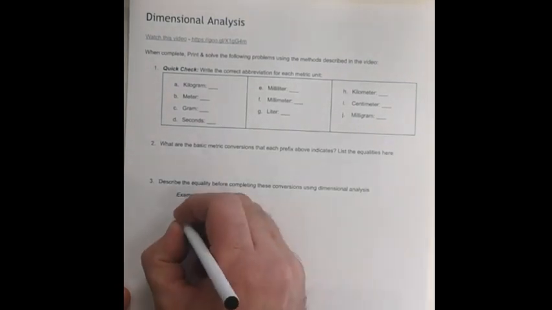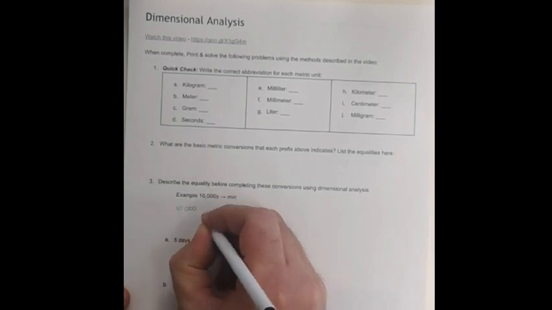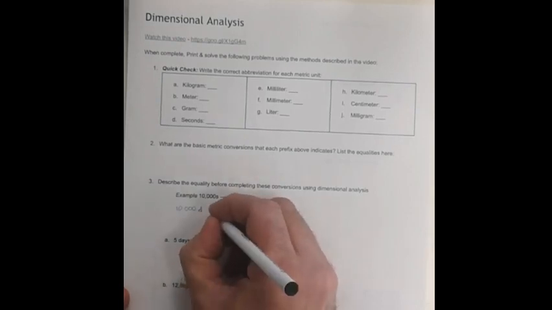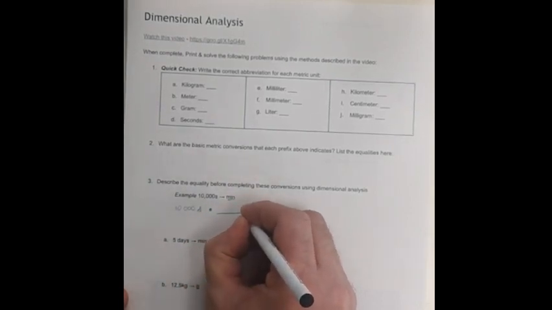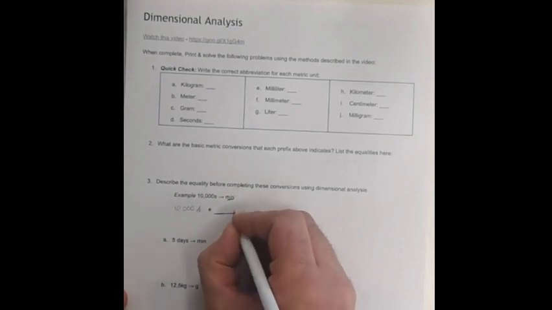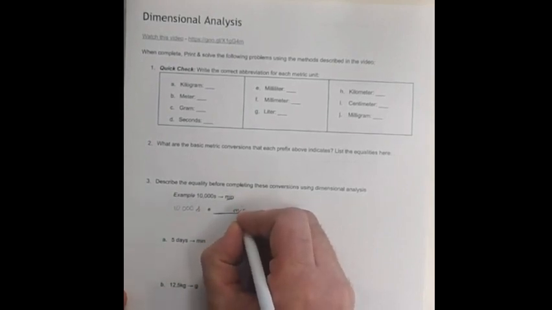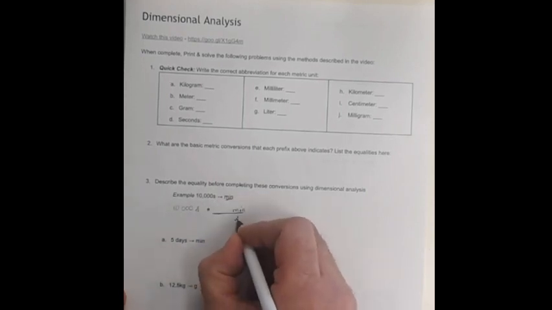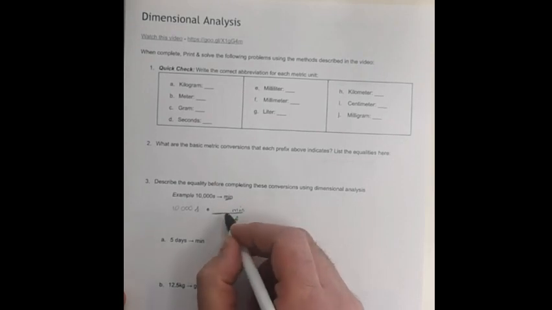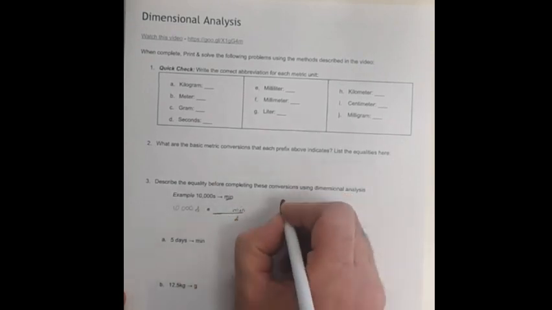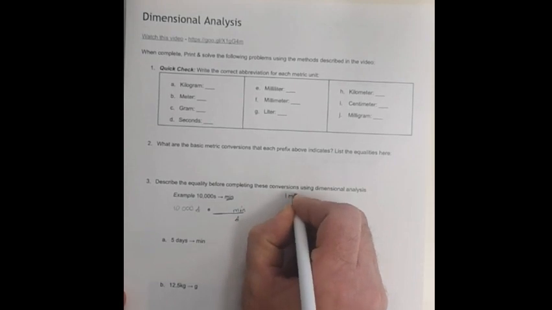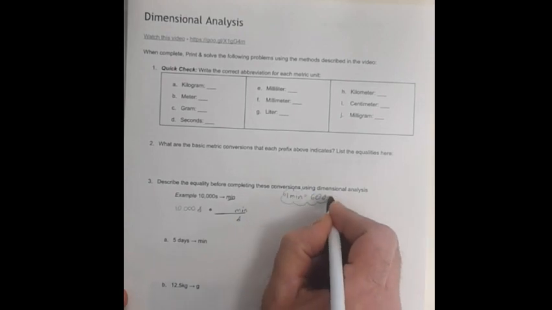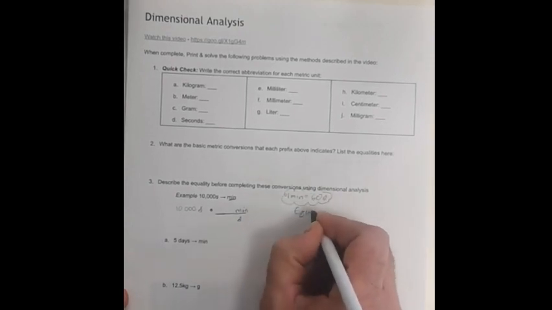In our first example, we have 10,000 seconds. We're looking to convert this value into minutes. Something to keep in mind when you're making your conversion factors, the unit you're solving for is always on the numerator. That's the unit we want, minutes. The unit we started with, seconds, needs to end up on our denominator. And then the relationship between these two values is what's called an equality. So for example, 1 minute is equal to 60 seconds. This is an equality.